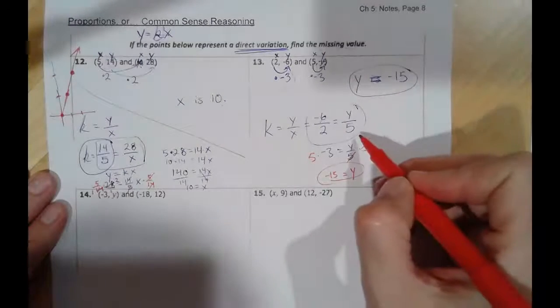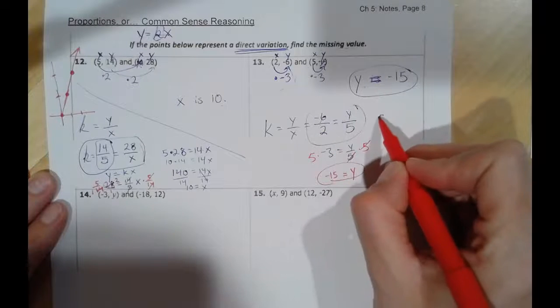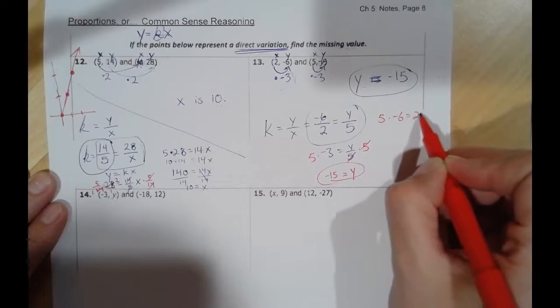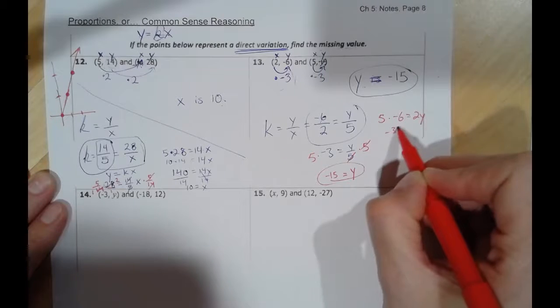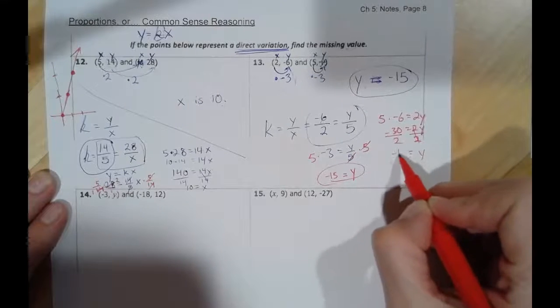Or you could cross multiply. You could do 5 times negative 6 is equal to 2 times y, which would be negative 30 equals 2y. And to isolate y, we're going to divide by 2. We get y is negative 15.